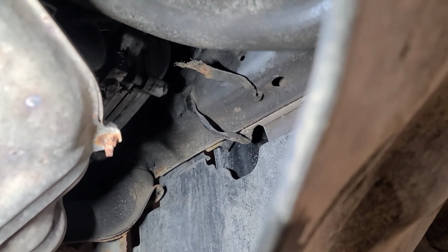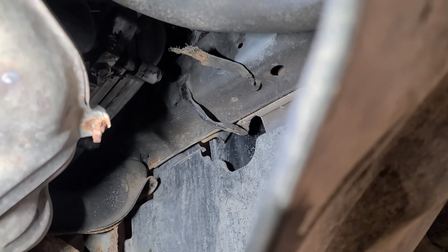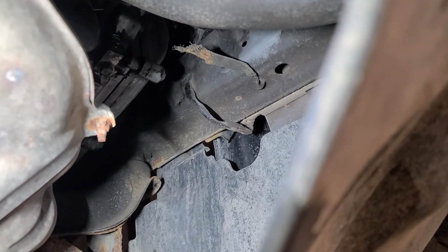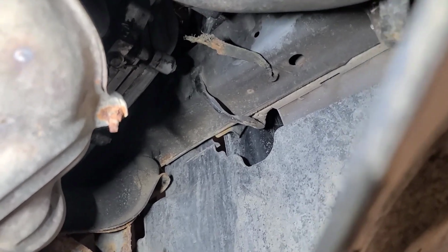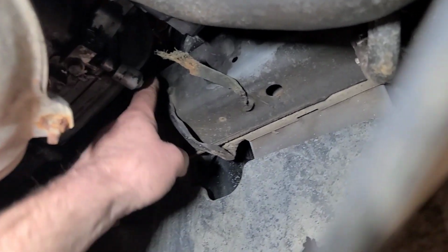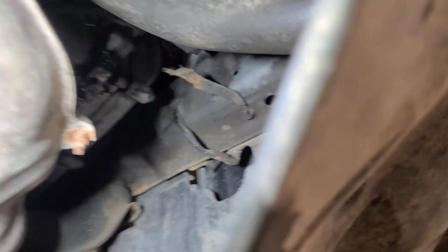Like right now, I went to start it to move it without the booster battery on it, and it cranked, it wouldn't start, and I checked, it had no spark. I hooked the booster battery up, and it sparked, and it started and ran. So I'm going to fix these grounds and clean this body ground here, and clean the engine grounds, charge the battery up, park it outside.